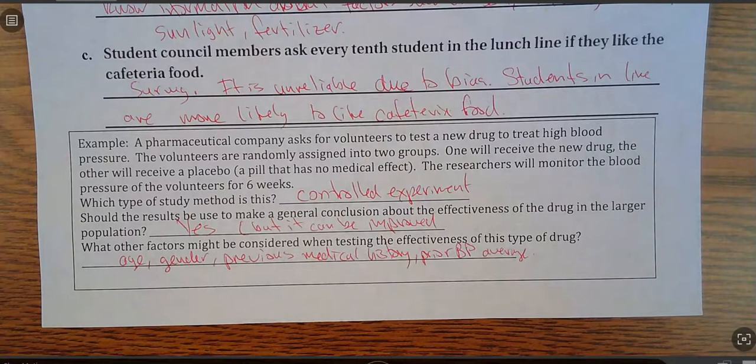Like if you already had high blood pressure, maybe it'll help you more than someone who doesn't have high blood pressure. So what was your prior BP average? A lot of things to consider there, but it is a controlled experiment. It does follow all the rules, but there's always a way to improve it. So if you were actually running experiments, you want to find the best. You want to eliminate all the factors that you can.